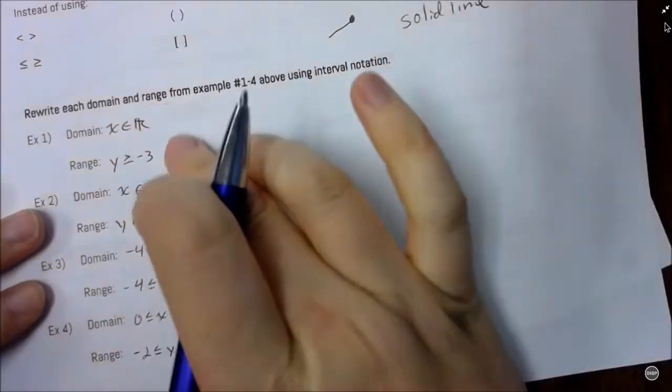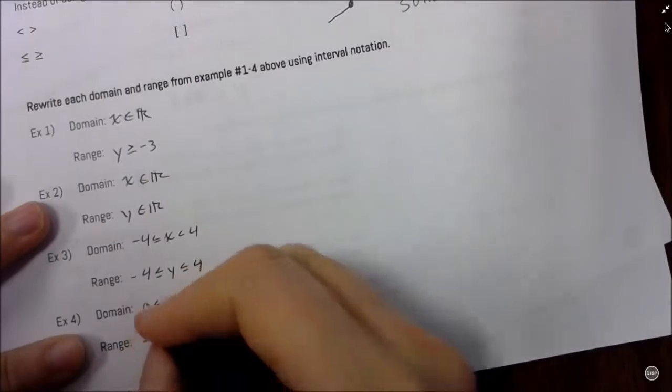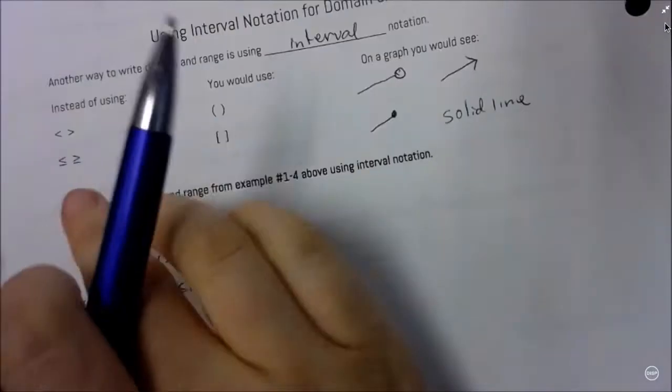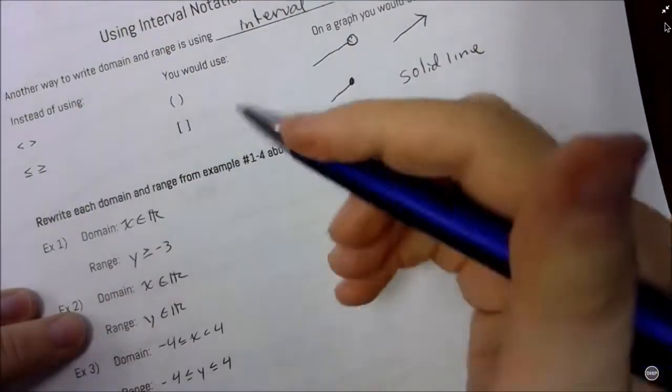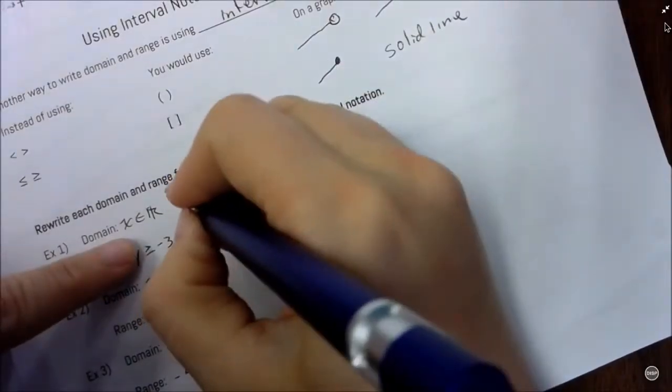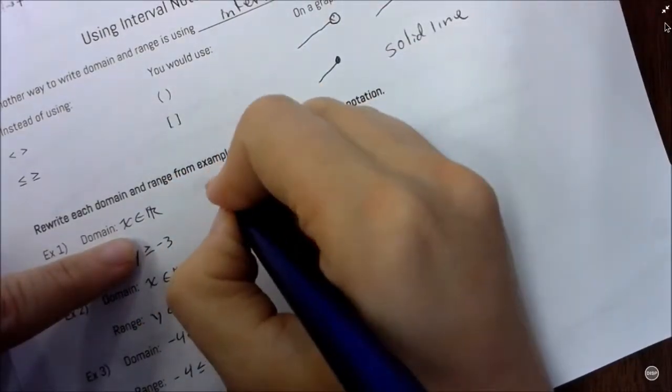So I've copied my domains and ranges from 1 through 4 on this paper, so we don't have to flip around all the time to talk about them. So we're just going to write the same domains and ranges, but using interval notation. Here's what it looks like. First of all, anytime you have all real numbers, this is what it looks like in interval notation.